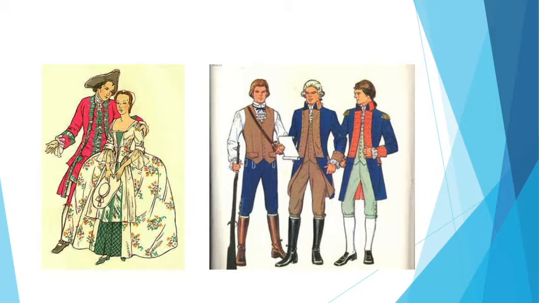So having clothes that were bright colors, or in the case of some of the women that used up a lot of fabric, was a way of saying, I'm rich and I can afford all of this. So if you want to draw yourself being very rich, this is the kind of thing you might need to think about. And the bright colors goes for both men and women.